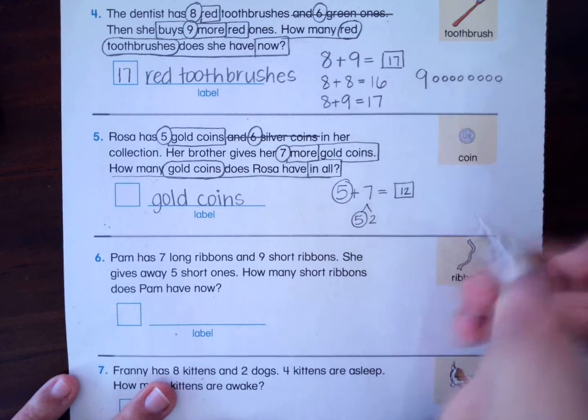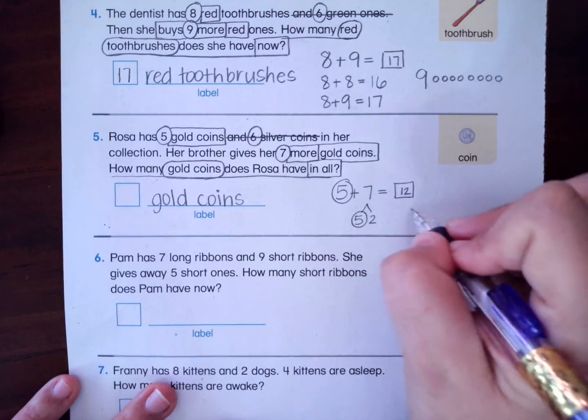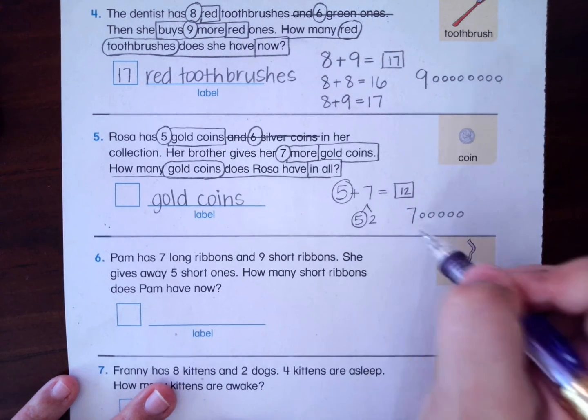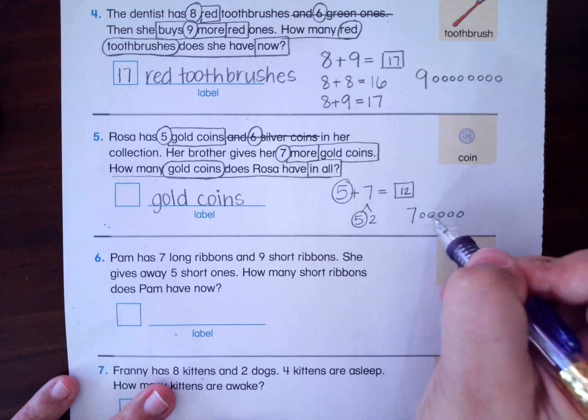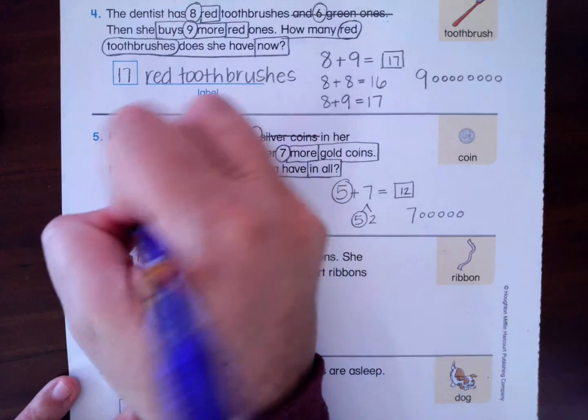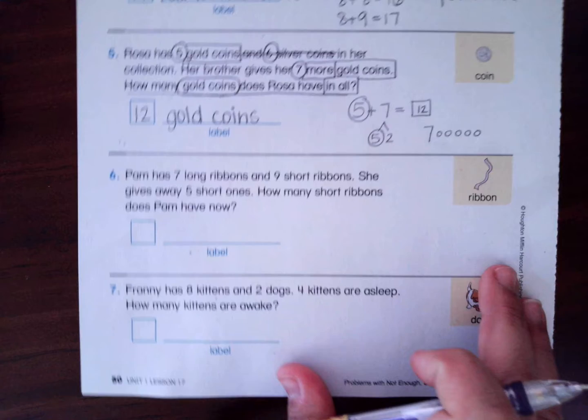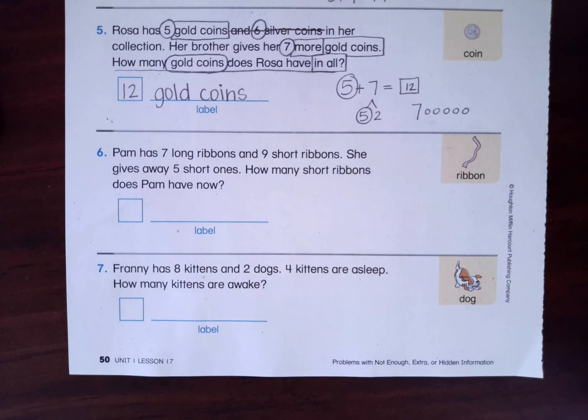I have 10 right here, plus 2 more. I could also draw a picture and count on: 7, 8, 9, 10, 11, and 12. All right, let's keep going.